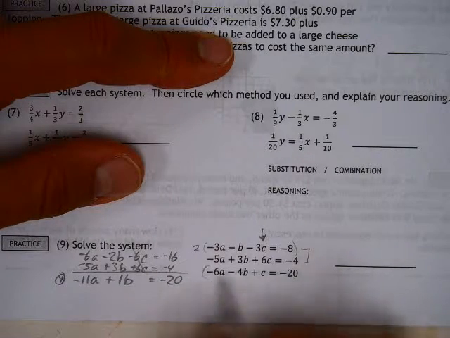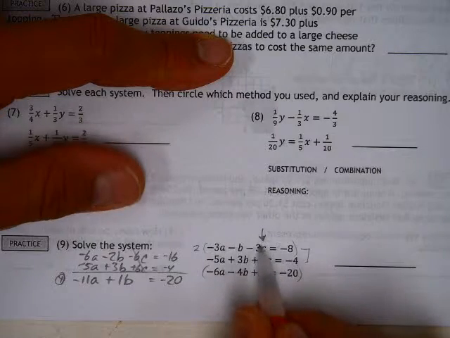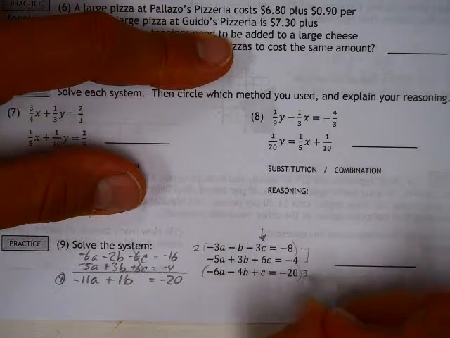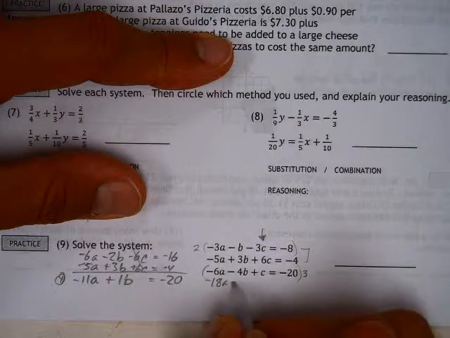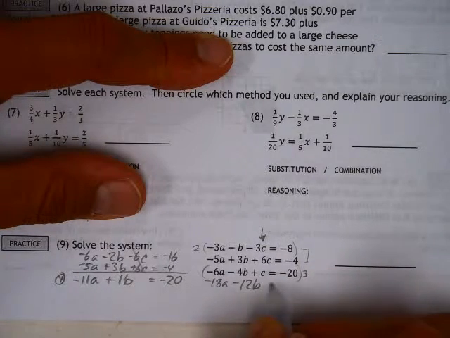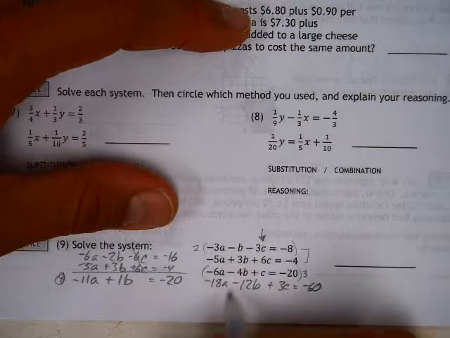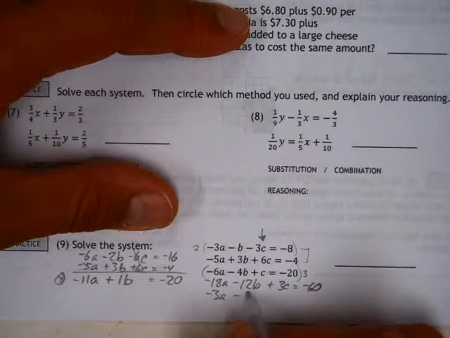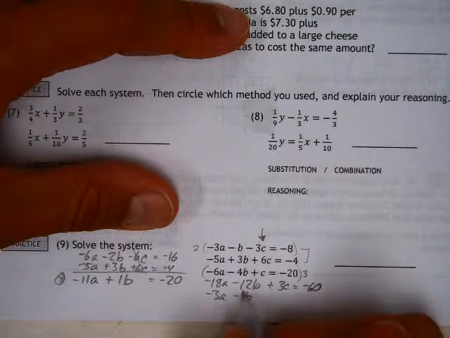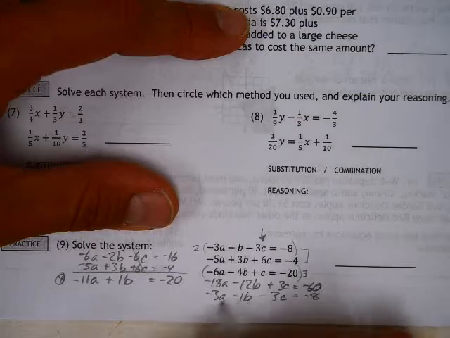So if I then want to use that one and maybe the top one, if that was a 3c, that would go away from there. So I'm going to distribute the 3: -18a minus 12b plus 3c equals -60. And take that top equation, write it right down underneath it here: -3a minus 1b minus 3c equals -8.